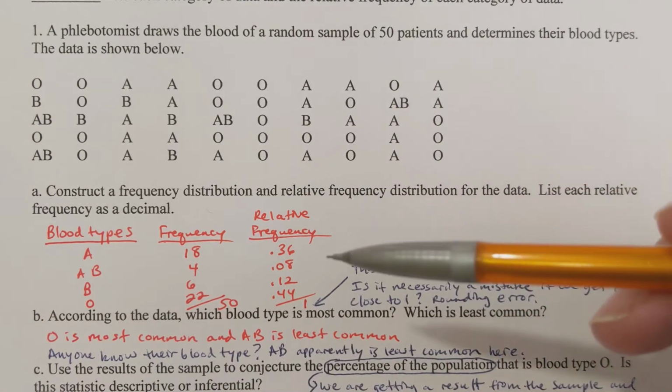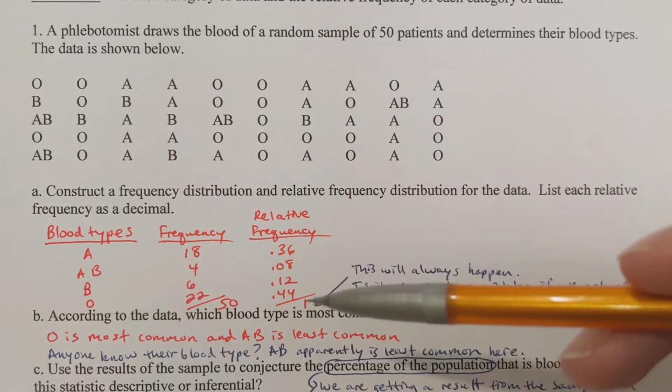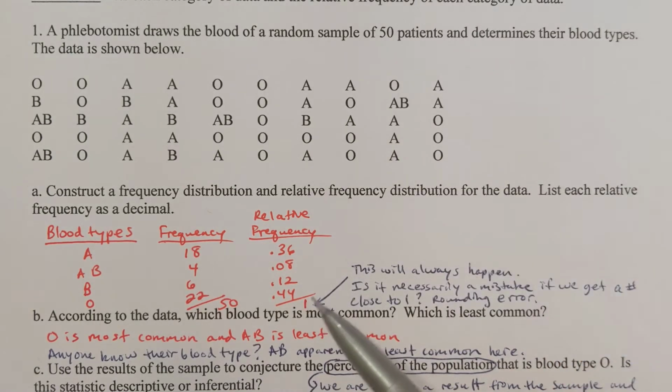If you add up the relative frequency column, you will always get 1. This is always going to happen. Now what if you get like a 0.999 or a 1.001 or something like that? Is there necessarily a mistake? No, there's not necessarily a mistake because of the rounding error that could happen.